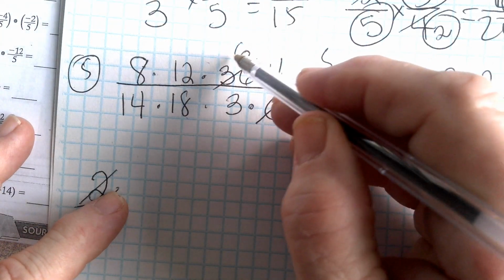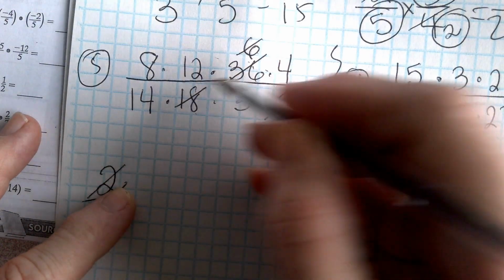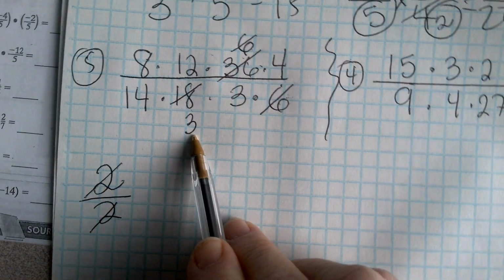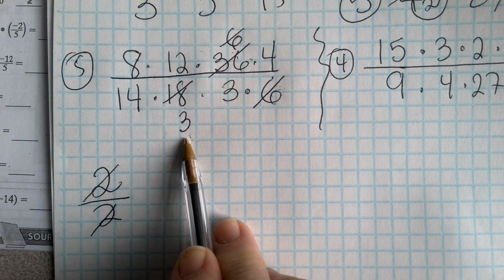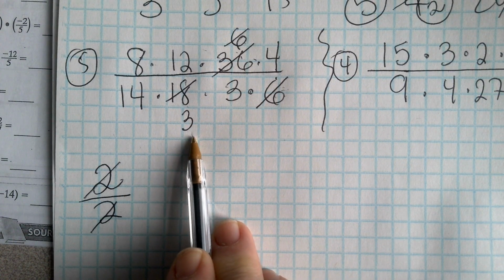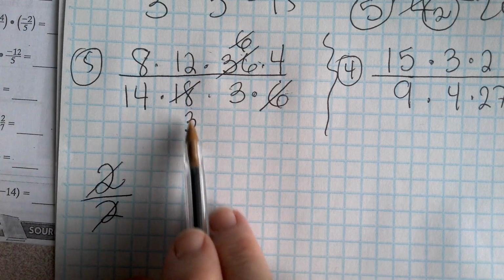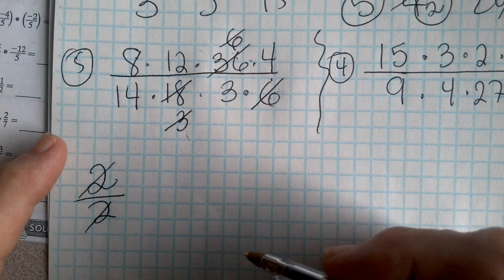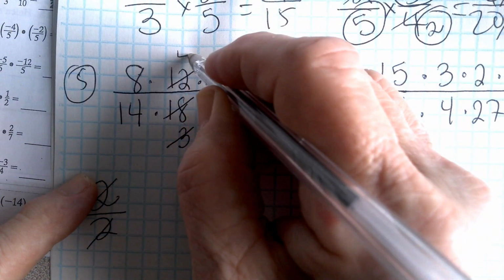So we'll divide by 6. 6 divided by 6 is 1. 18 divided by 6 is 3. Okay, well, in fact, look at that 3 that I just got. In fact, I've got two 3s. Does that 3 go into anything on top? 12. Into the 12. So we're going to be dividing by what number? By 3. So 3 divided by 3 is 1. Those slashes are 1. 12 divided by 3 is 4.